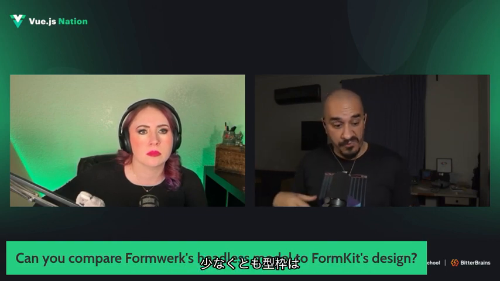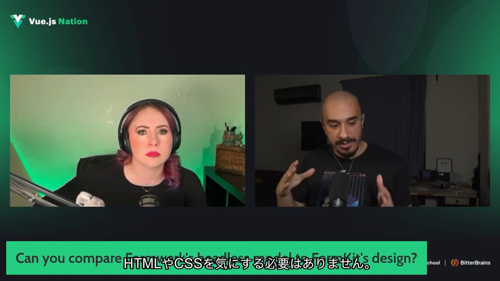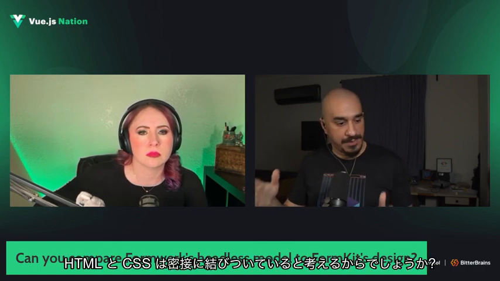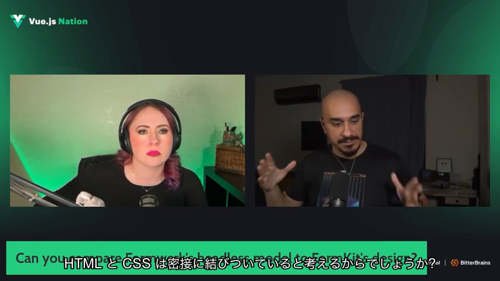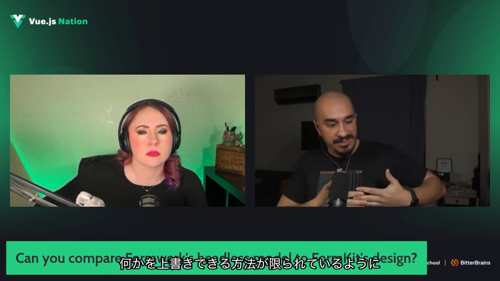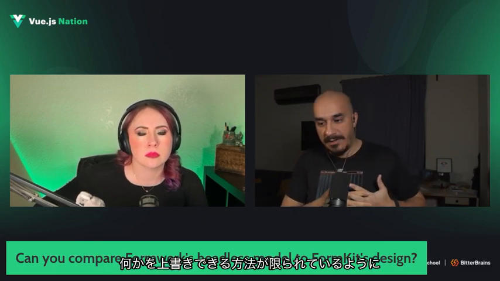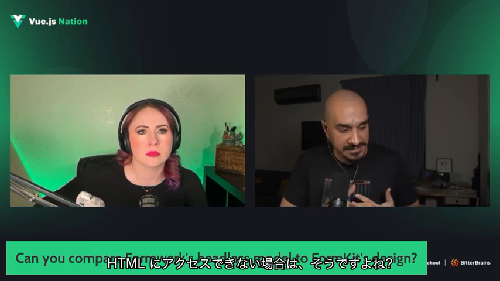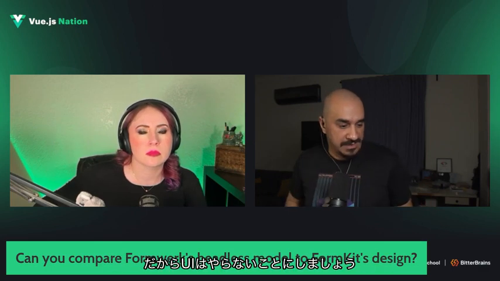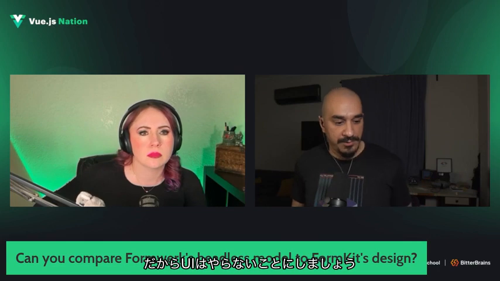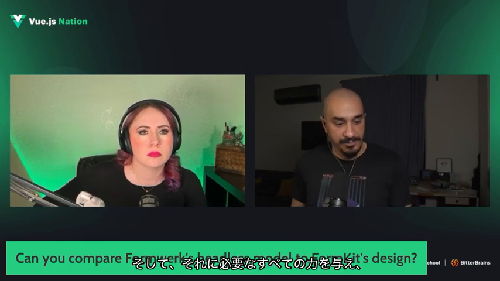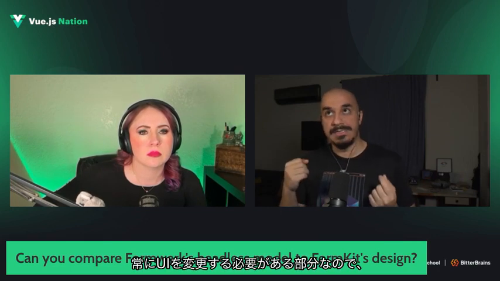So with Formwork, you don't have to worry about HTML or CSS, because we think HTML and CSS are closely tied, right? You have so many limited ways you can override something if you don't have access to the HTML. So let's just not do UI at all and give you all the power you need to do that, because that's the part that always needs changing.